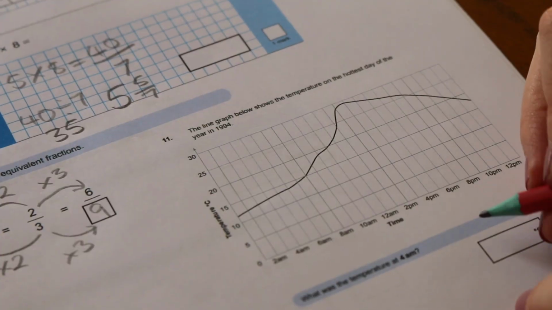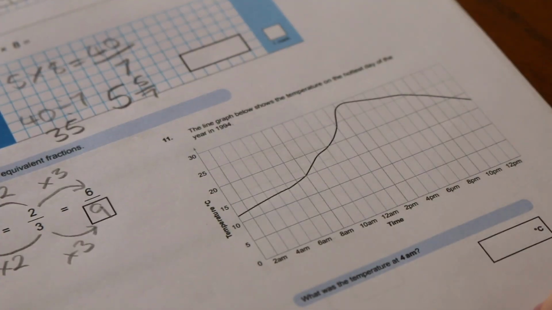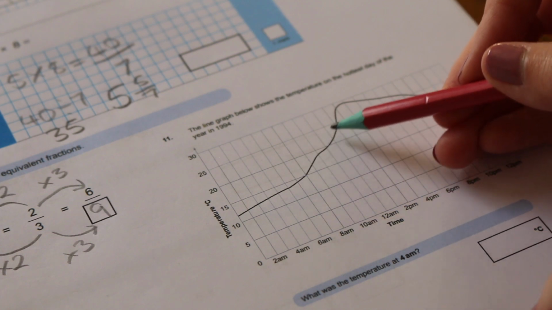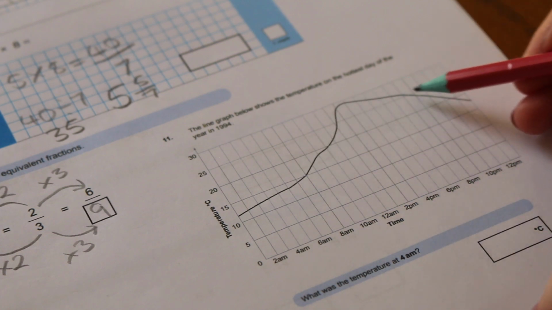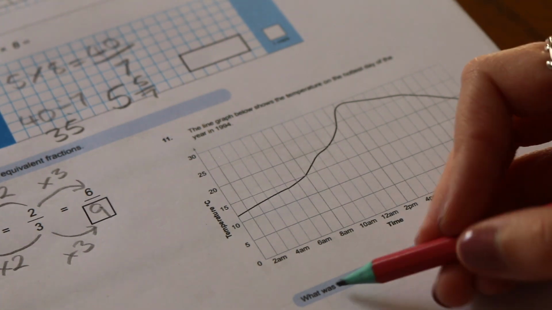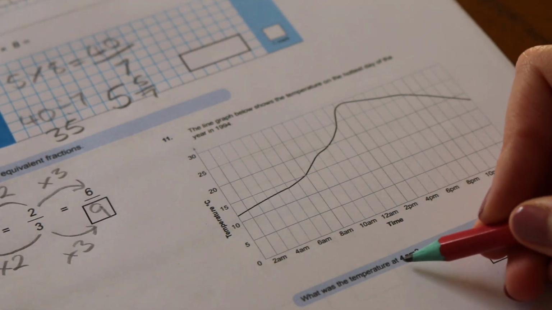The next one, the line graph below shows the temperature on the hottest day of the year in 1994. So we can see that it starts off a little bit low and then it gets higher and higher and higher in the middle of the day, and then it dips again towards the night time. So it's asking you, what was the temperature at 4 a.m.?